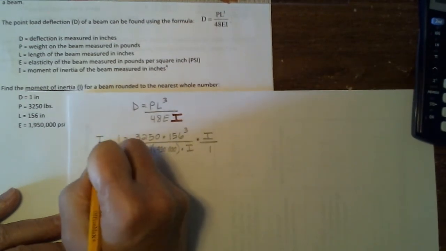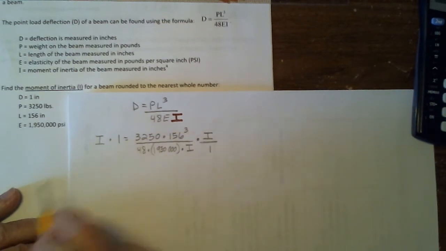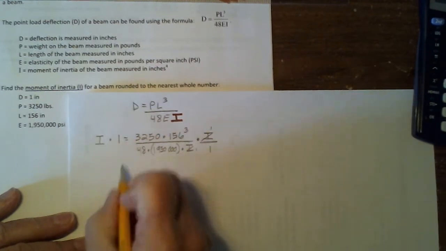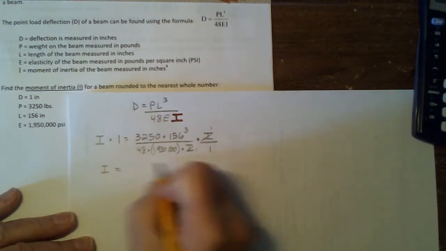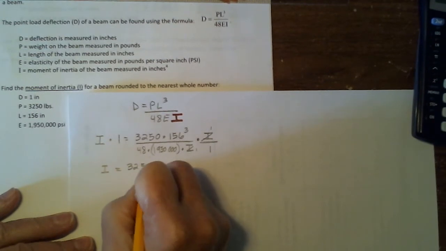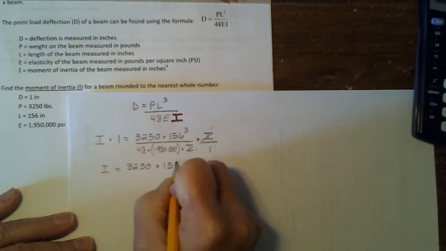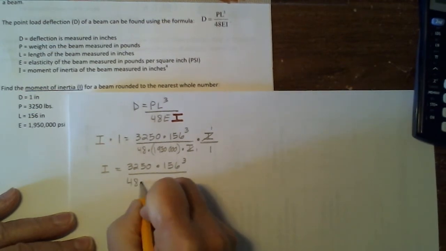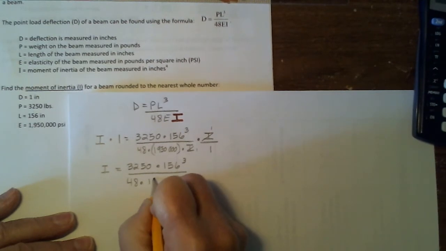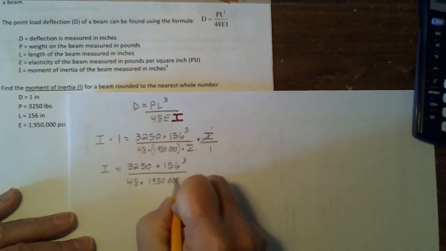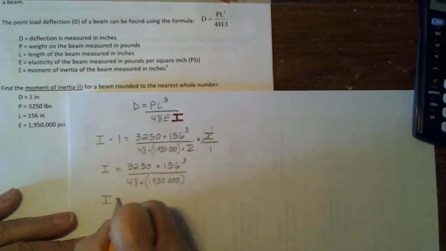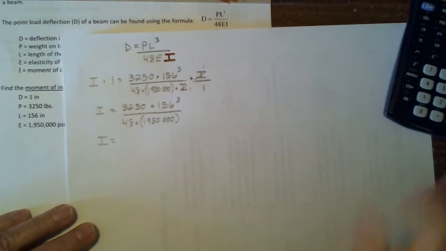And wow, I'm really liking this because of this really simple number over here. So let me clean this up for a second. Show that I'm reducing. I times 1 is just I. And I have all this stuff on the right. 3250 times 156 cubed over 48 times 1,950,000. Well, jeepers. I have this guy all by himself. All the numbers are on the right. And now I'm going to bring my calculator in and let it do all the rest of the work.